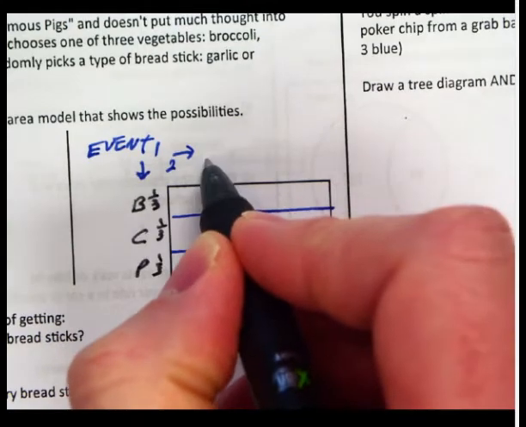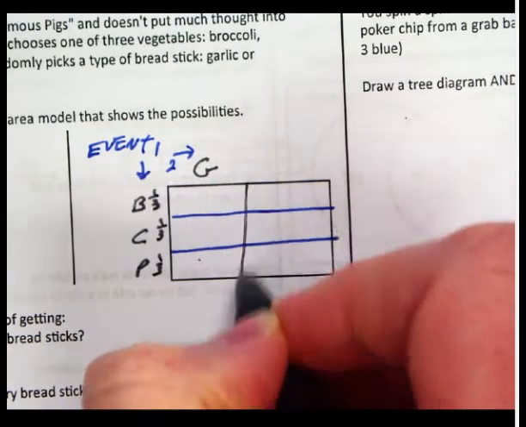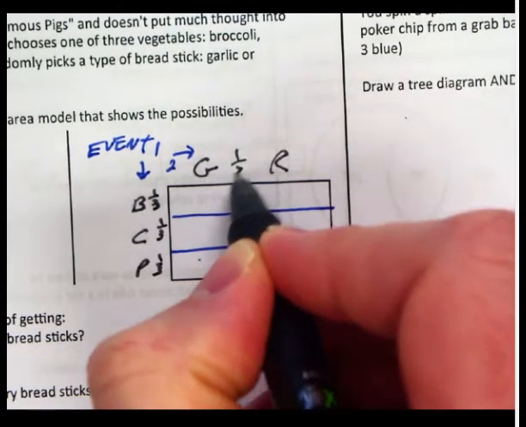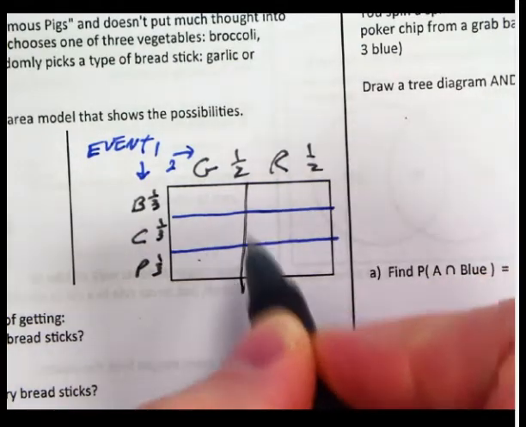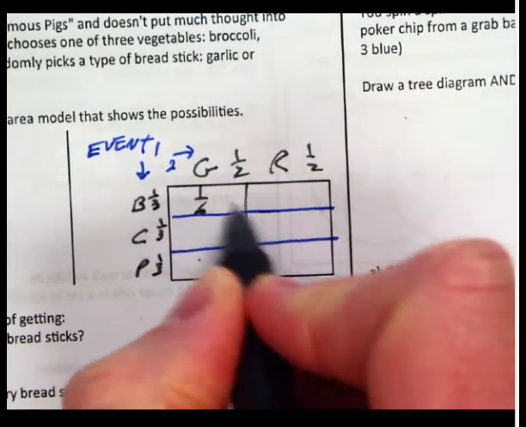And then your event 2 is picking a bread, and it's either garlic or rosemary, and those probabilities were all 1/2. And then once you multiply all these together, you get 1/6 in every box.